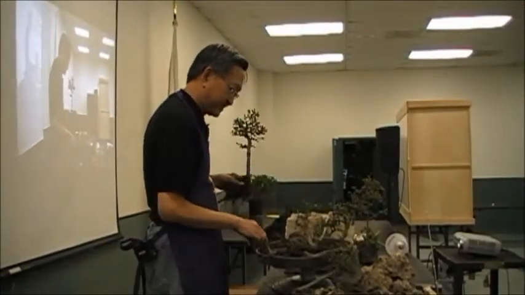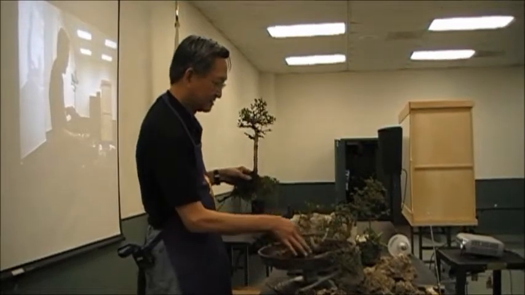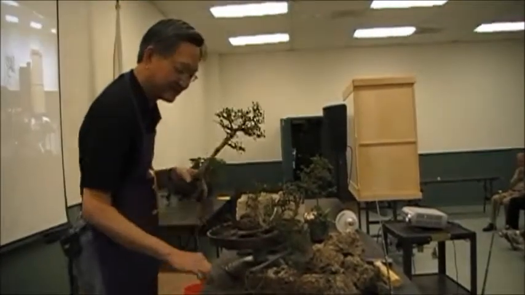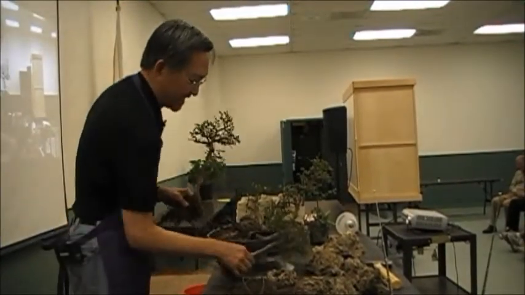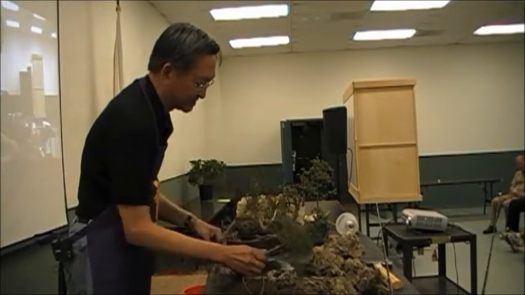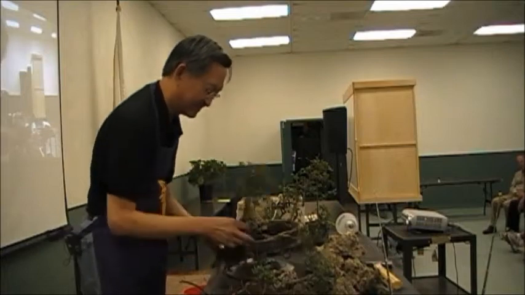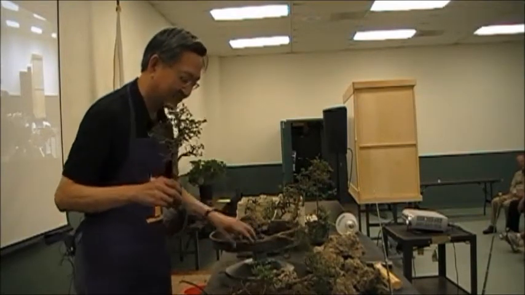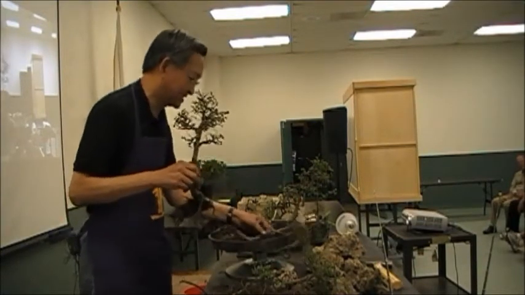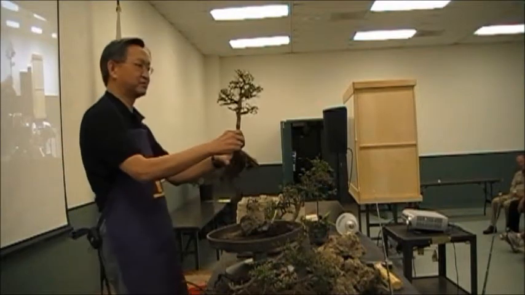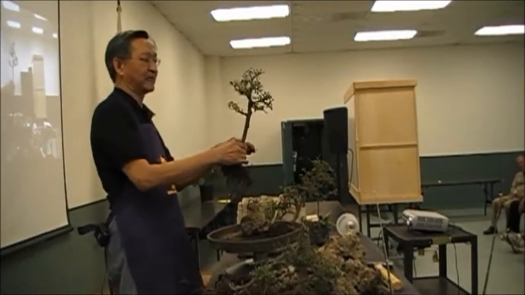Okay, so I have, let's see, I have 6 here. So right now, I don't know how many I'm going to use, maybe 9 or 11. Okay, because I have these sizes. This size I have 6. So this will be my main tree.